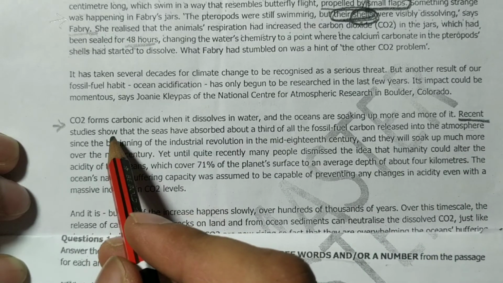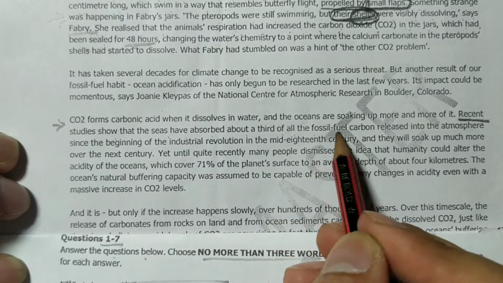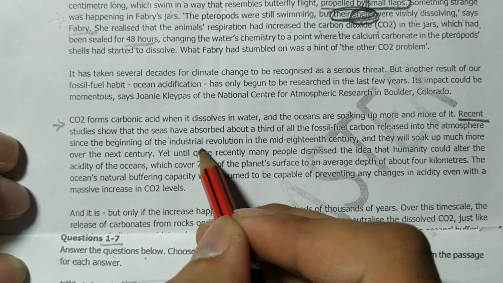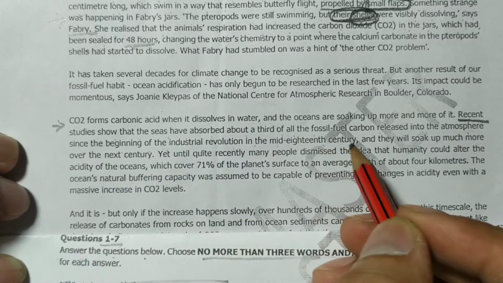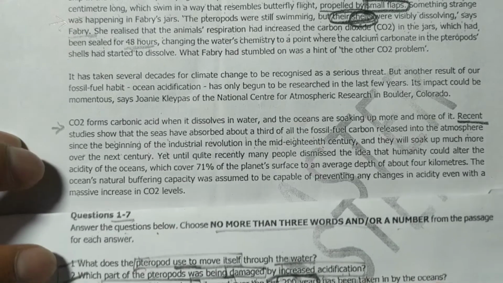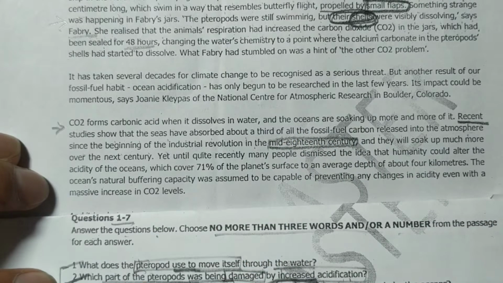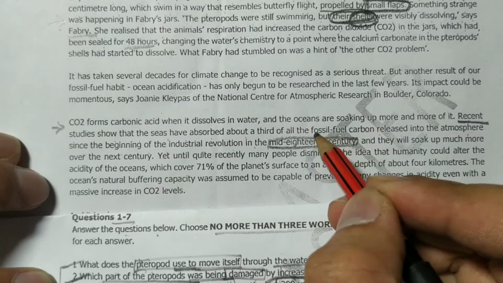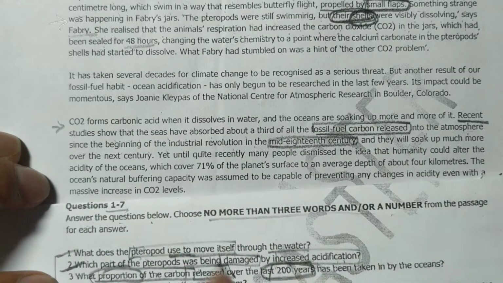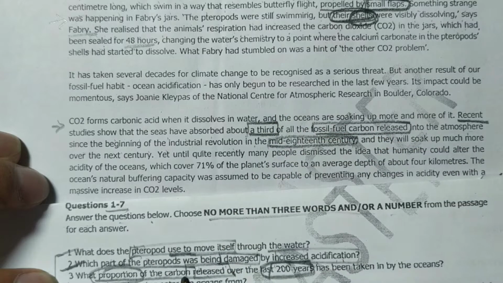Recent studies show that seas have absorbed about a third of all fossil fuel carbon released into the atmosphere since the beginning of the industrial revolution in the mid 18th century. There is the last 200 years, and the proportion is a third. That is my answer for the third: a third.